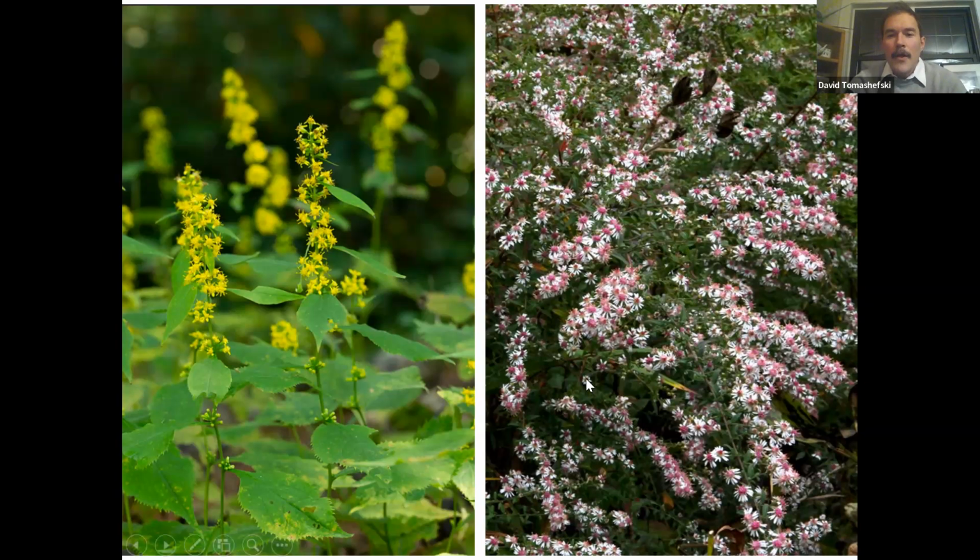On the right, we have calico aster. Calico aster is an excellent choice for your soft landings garden, and it provides just a huge number of blossoms. Each of its branches is lined with these many small flower heads. And what's so cool about these flower heads is they change color as the season progresses.